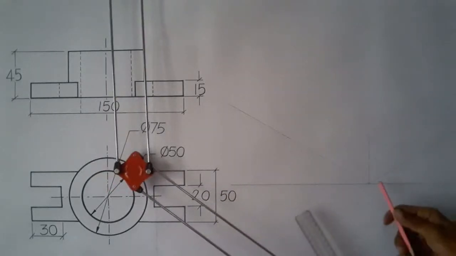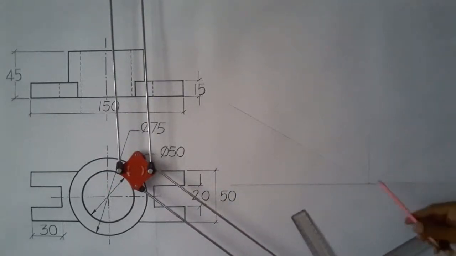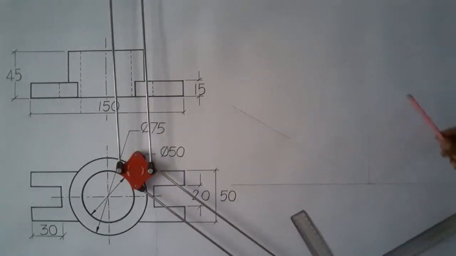Fine. So this constitutes my isometric x-axis, isometric y-axis, isometric z-axis.